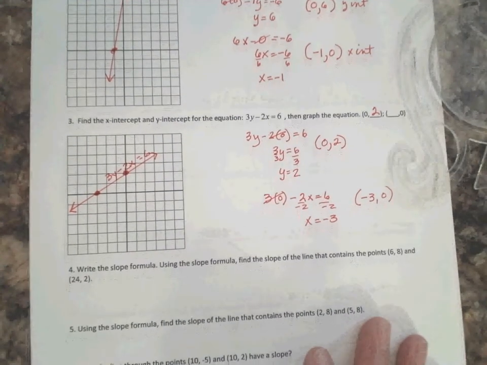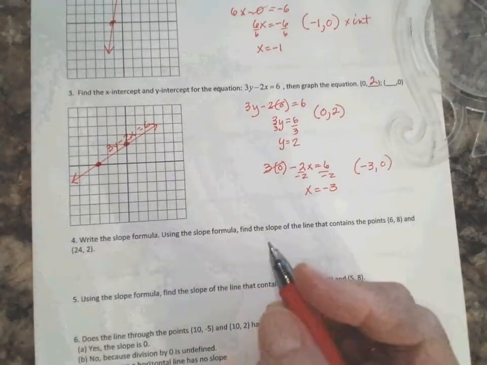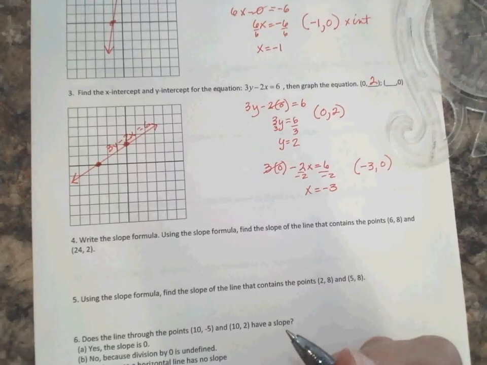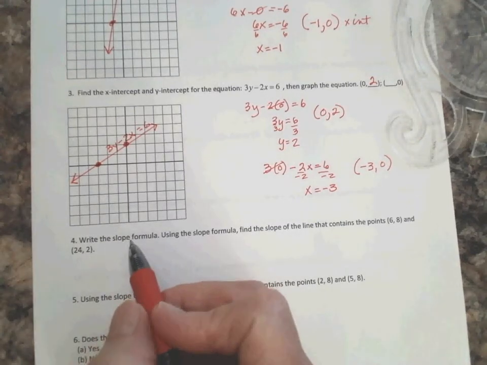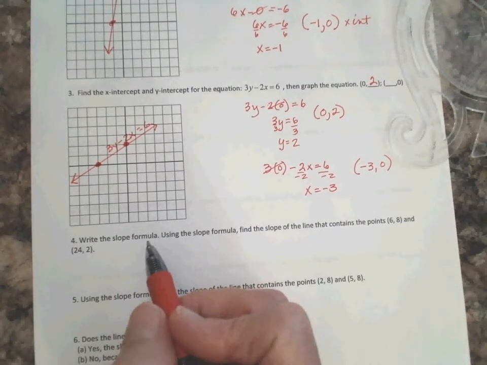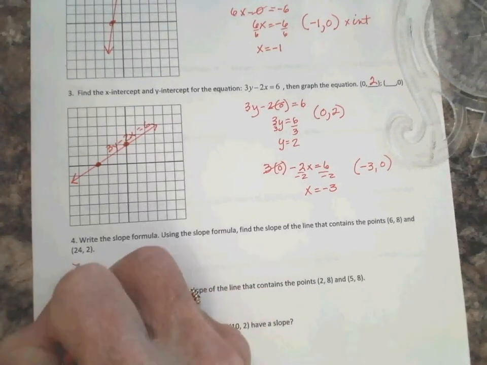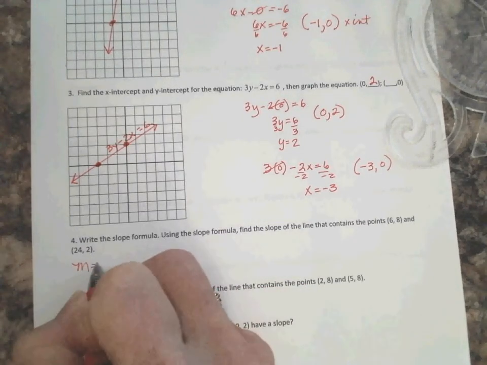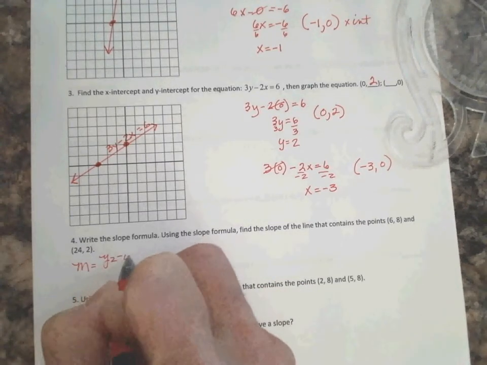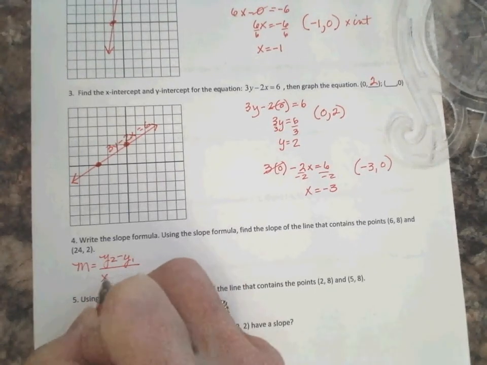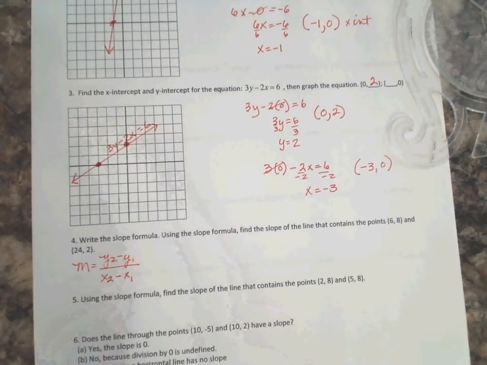Okay, number 4, it says first write the slope formula. On your test, that's going to be question number 1. You're going to have to write the slope formula in question 1. So the slope formula starts with the letter M. If you leave the M off, you haven't written the formula. So there's your slope formula.